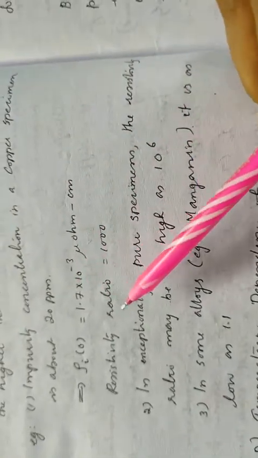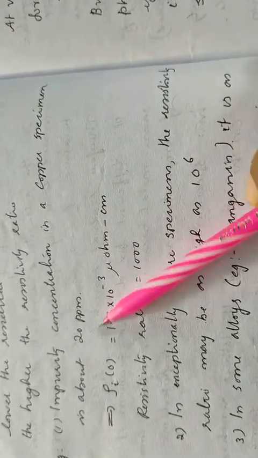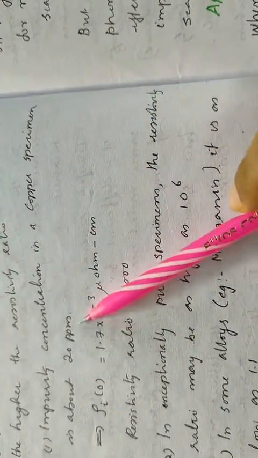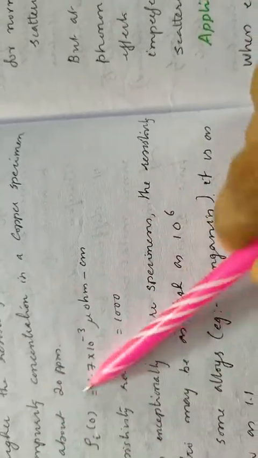Now, the impurity concentration in a copper specimen is about 20 parts per million. This is an example. So rho I of 0 is 1.7 into 10 to the power minus 3 micro ohm centimeter. So the resistivity ratio will become 1000.